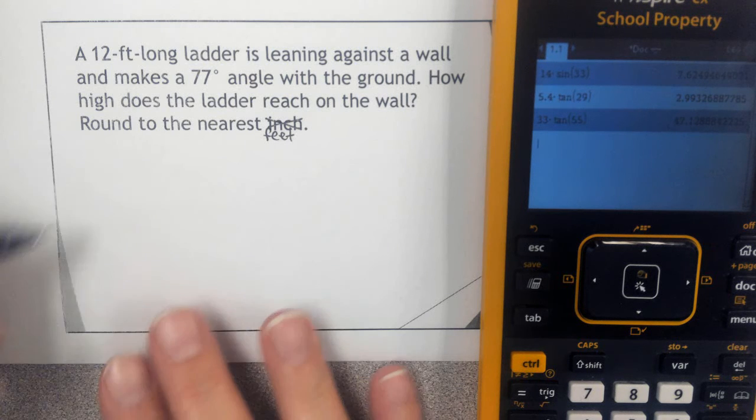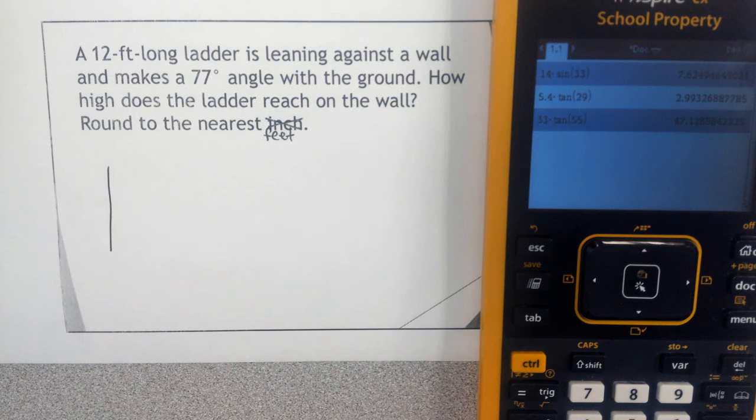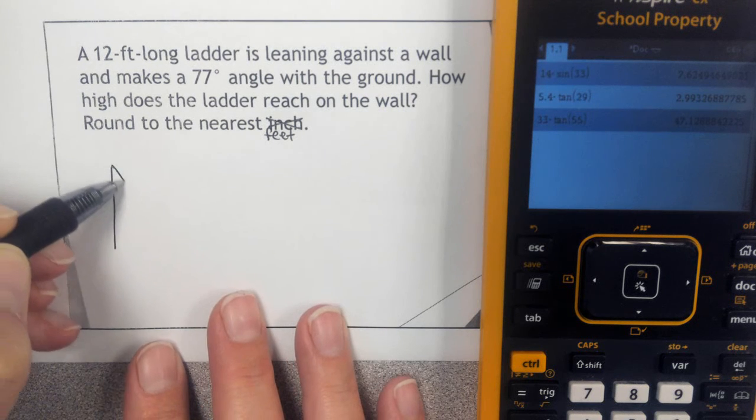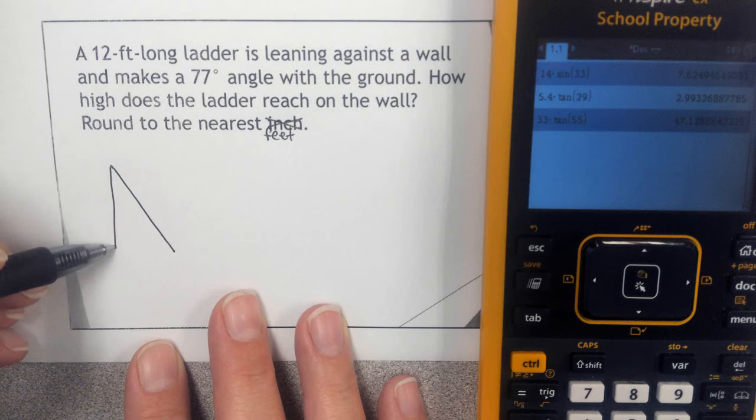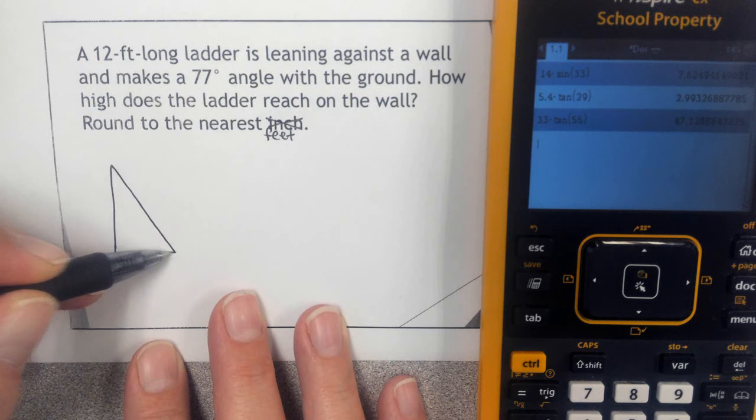Draw a picture. Thank you. Good answer. Draw a picture. Okay, there's a wall. Isn't that a lovely wall? Okay. And there's a ladder leaning against the wall. Of course, there's some ground too. So ladder leans. Ground is on the bottom.